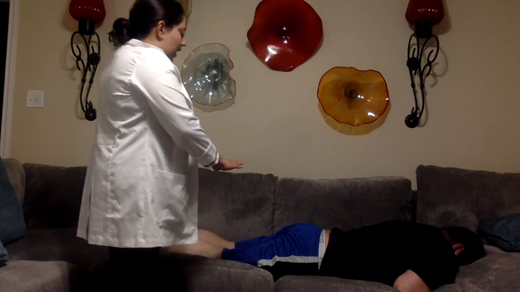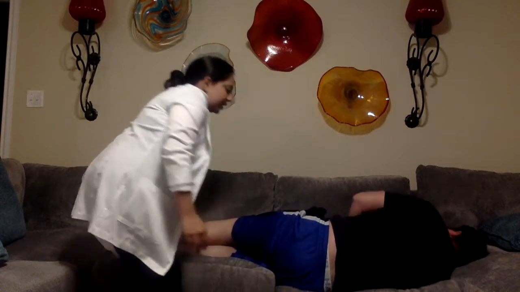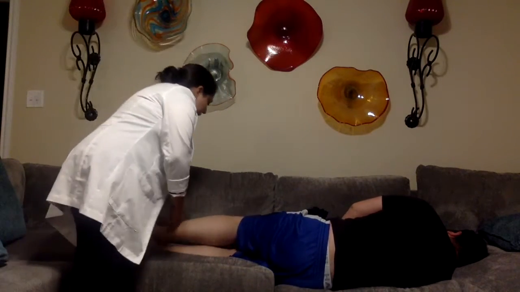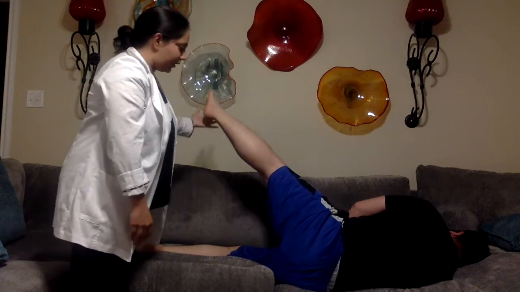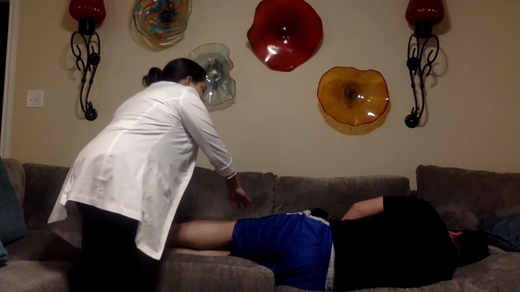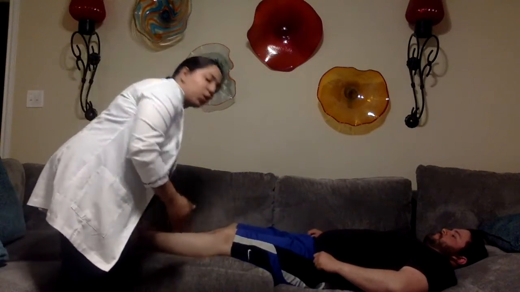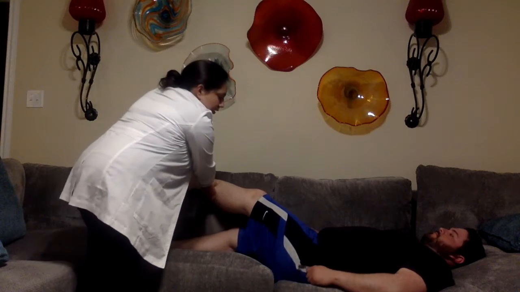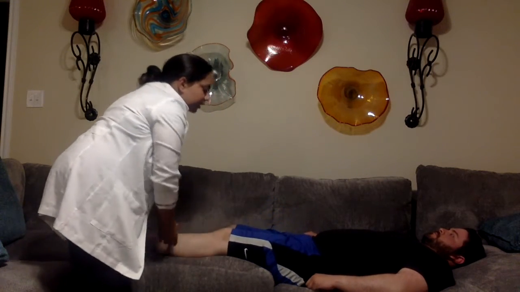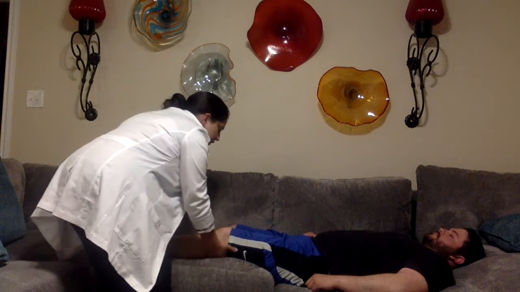Very good. Now lay down and turn to the side, this side. Very good. Now to test for abduction, pick up the leg. Very good. Now I'm going to ask him to go back to the front. And I'm going to ask him for adduction of the leg. It would be going inwards. Any pain? No. Very good. Now I would do internal and external rotation of the hip. I would flex the patient's knee.